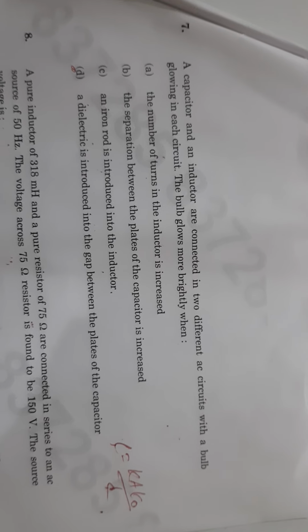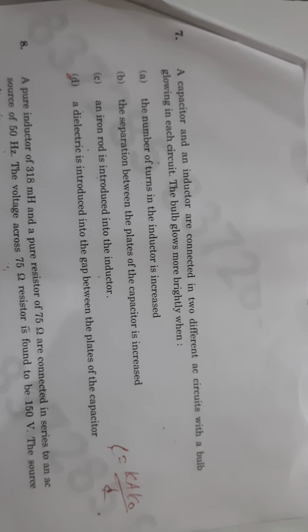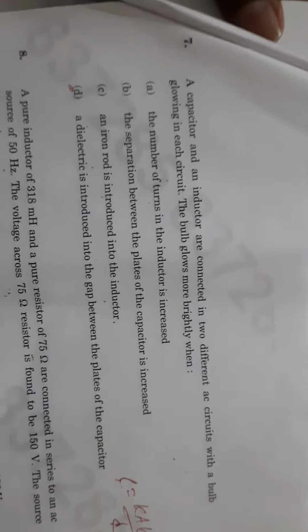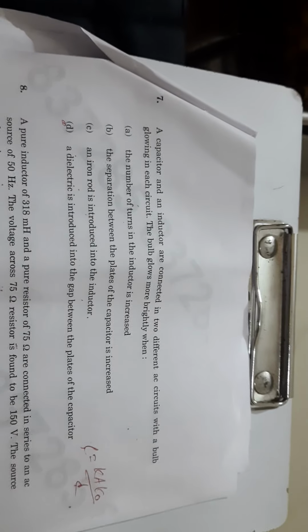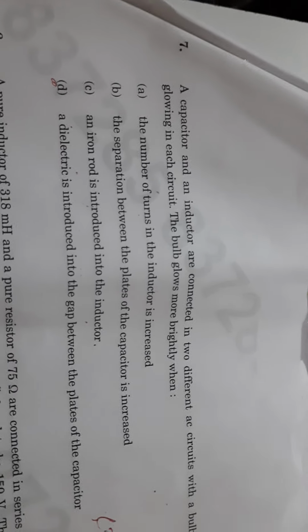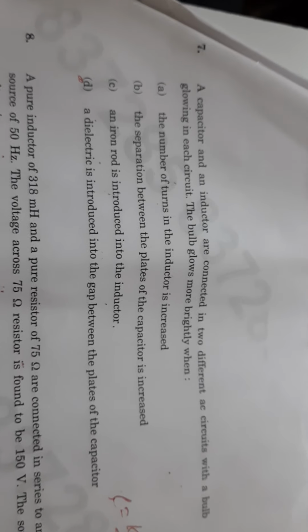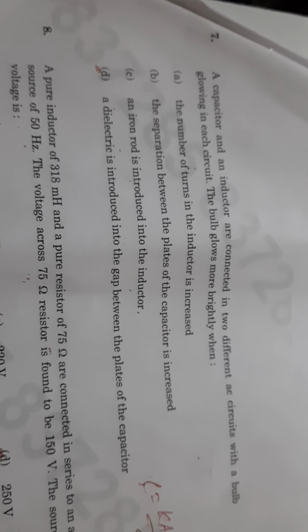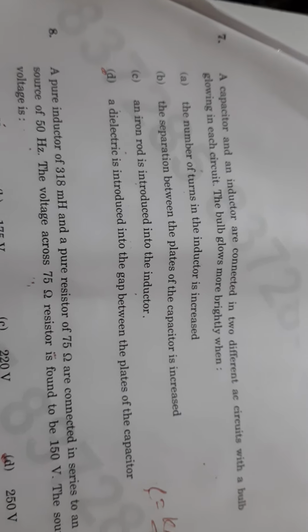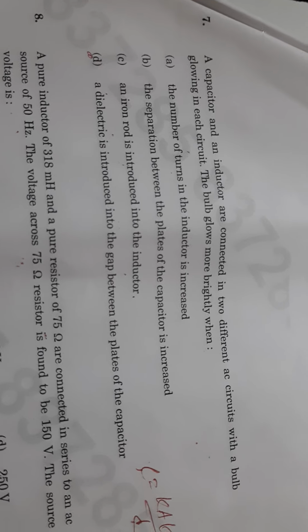So what are the options? The number of turns in the inductor is increased. Usually, if the number of turns increases, what will happen? Inductance will increase, or I can say the magnetic field or the EMF induced across the inductor will increase. EMF is induced and develops across the inductor, but that will not help to glow the bulb. All the EMF accumulates here only.